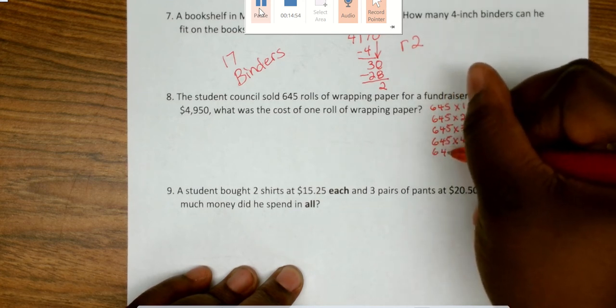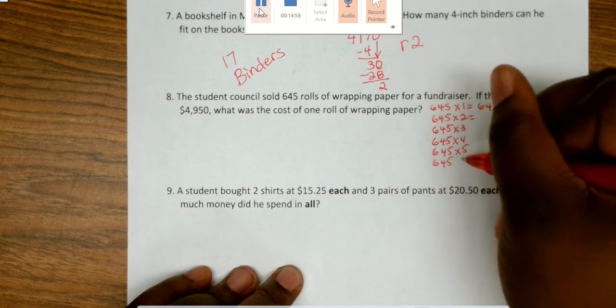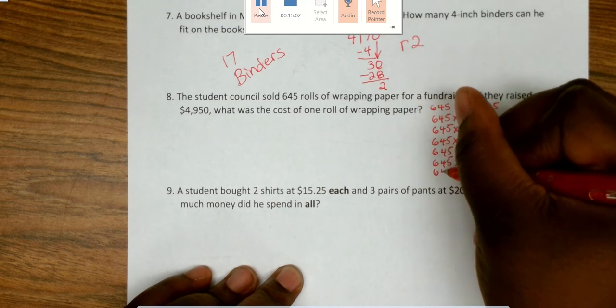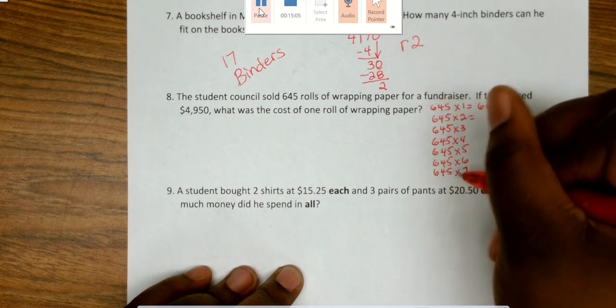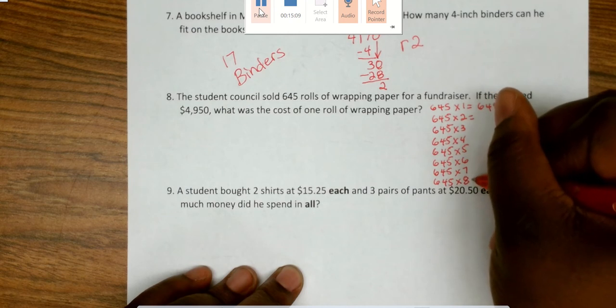As you're writing that down, remember we also looked at this and said, well, what would 10 times the number be? Is that way too much? All right, well, what about 5 times the number, if we did half of that? So we use those strategies to help us guesstimate.